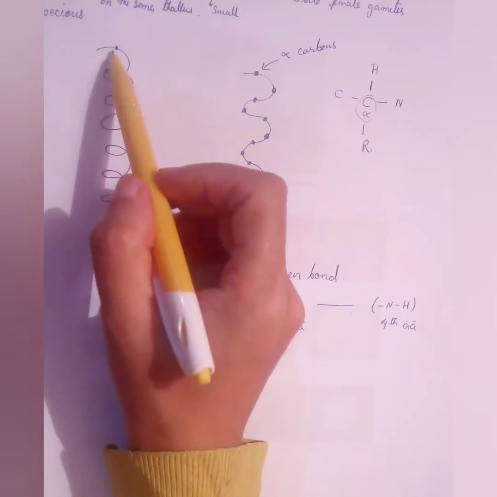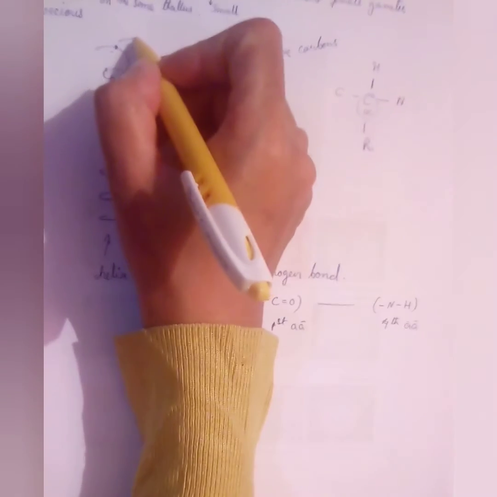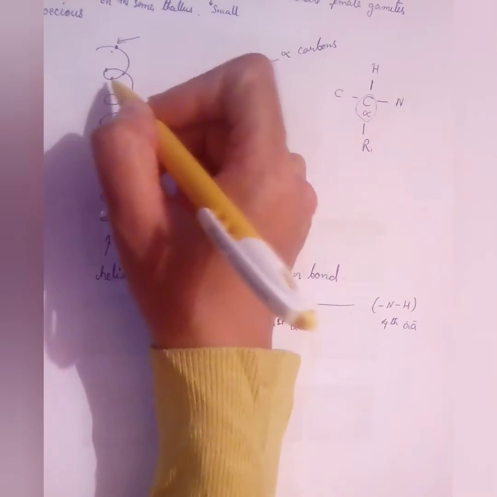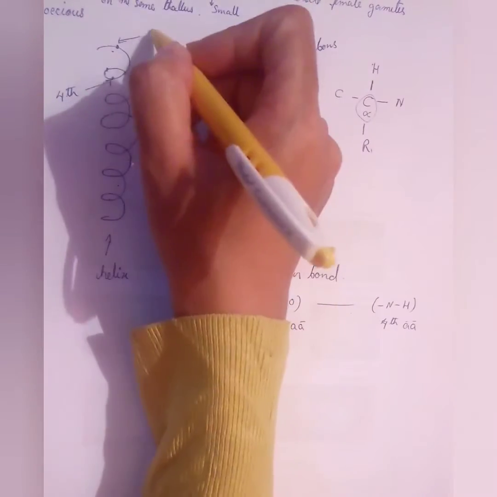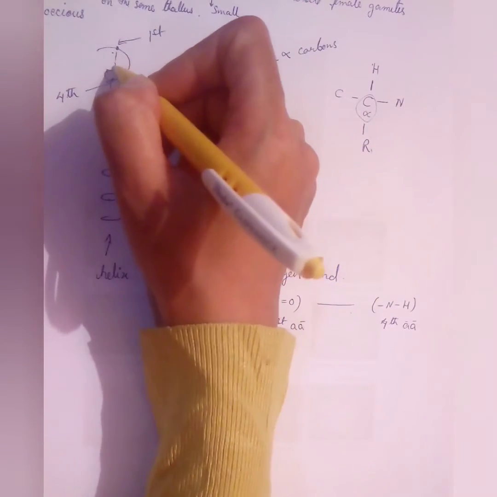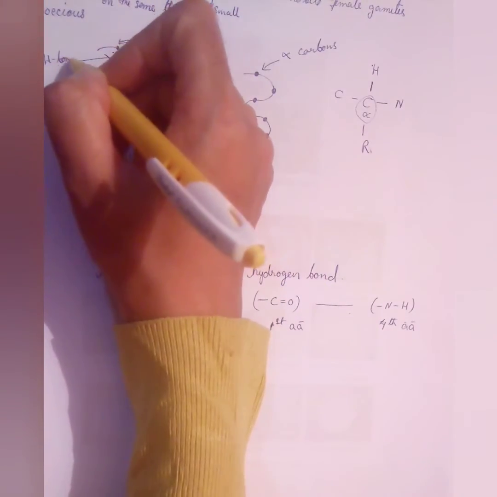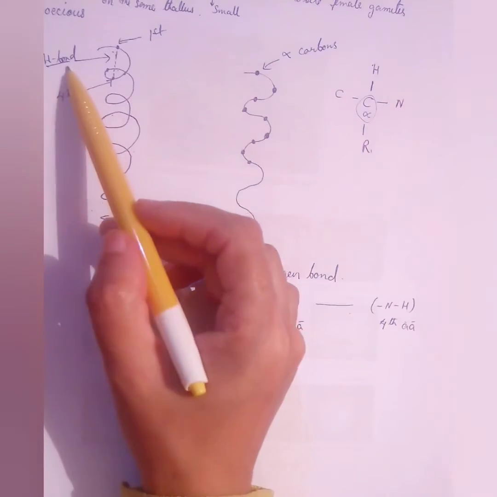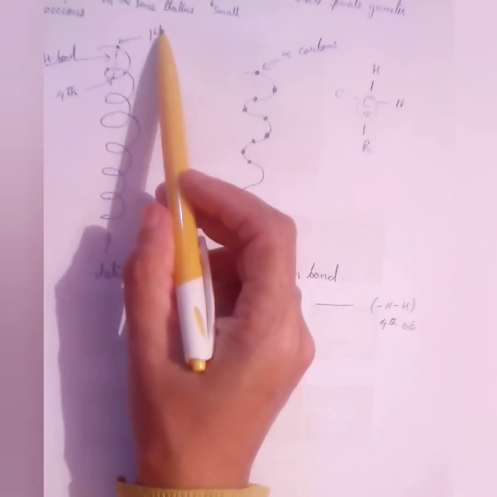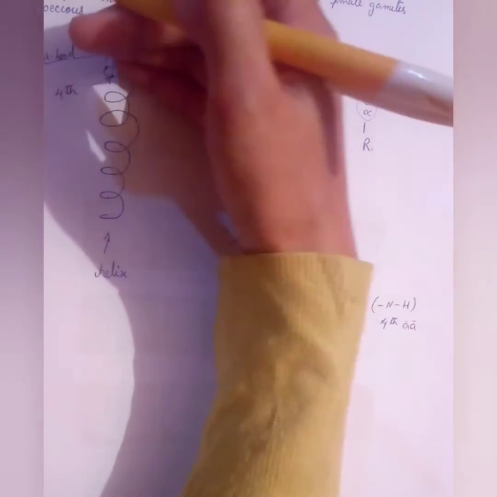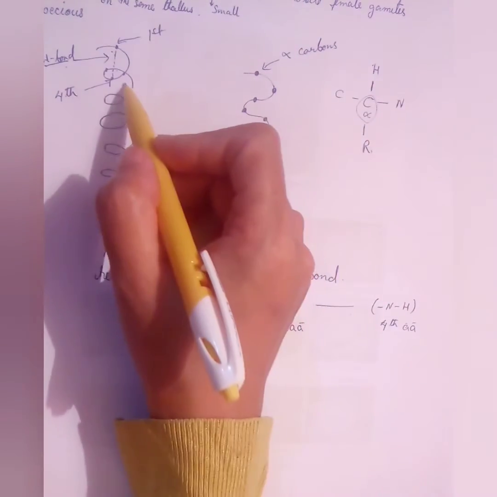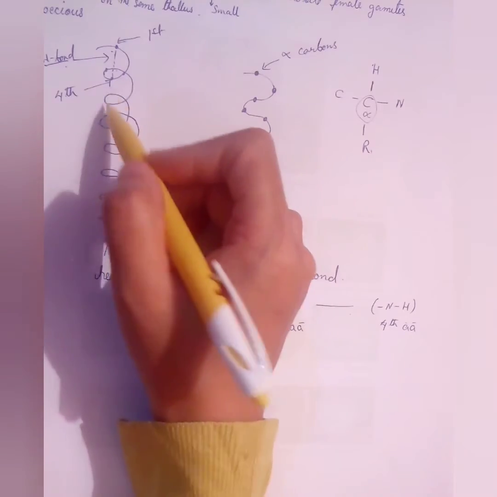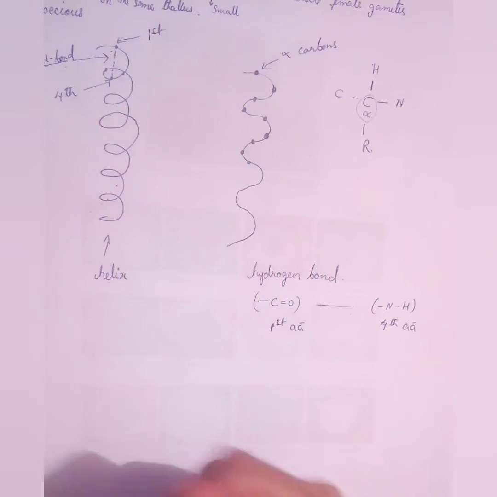So suppose this is the first amino acid residue, and this one is the fourth. These two are linked together by a hydrogen bond. A hydrogen bond is formed between the first amino acid residue and the fourth, and that happens throughout the length of the chain. Again, from the first amino acid with the fourth, and like that it continues.